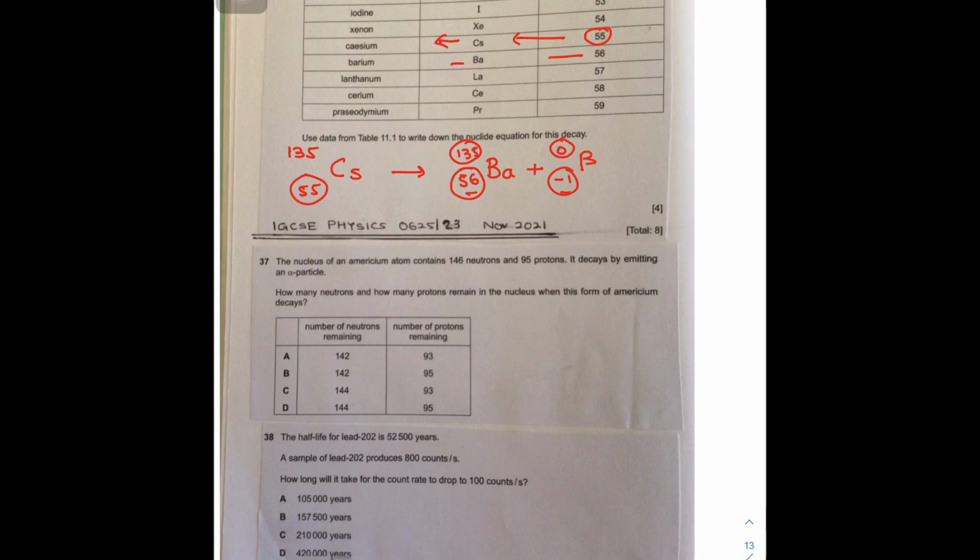Now IGCSE Physics 0625, paper 23, November 2021. The nucleus of an americium atom contains 146 neutrons, 95 protons. It decays by emitting an alpha particle. How many neutrons and how many protons remain in the nucleus when this form of americium decays? We have done this already. This question is repeating again and again.